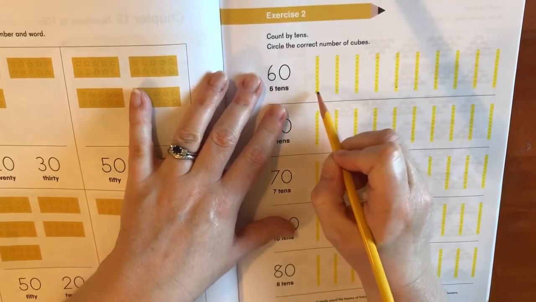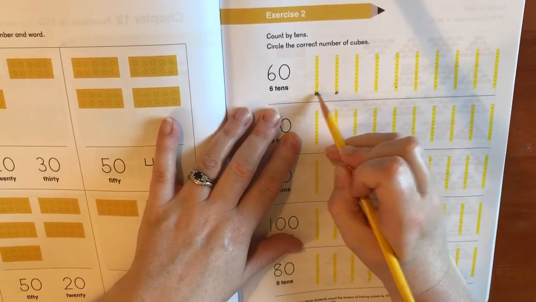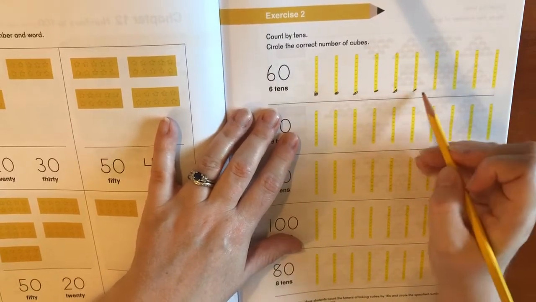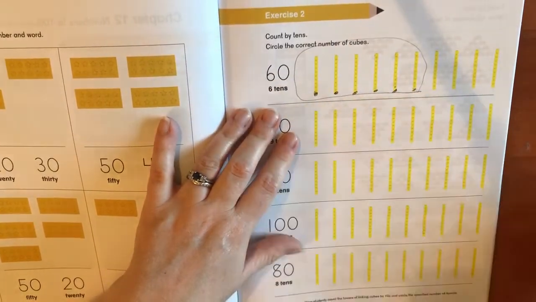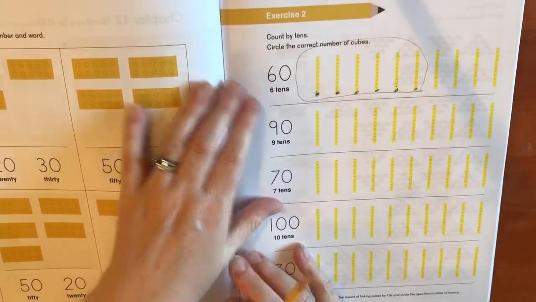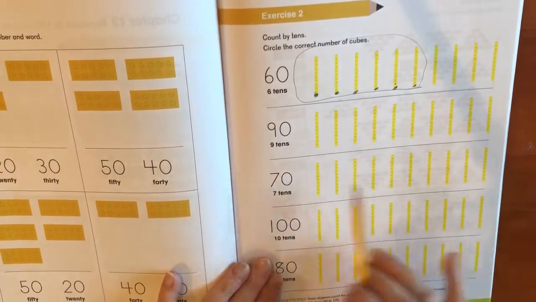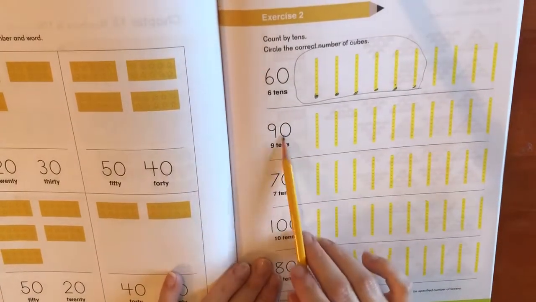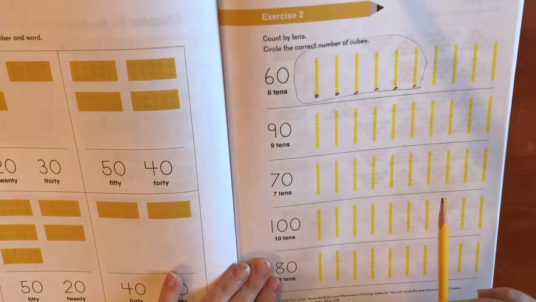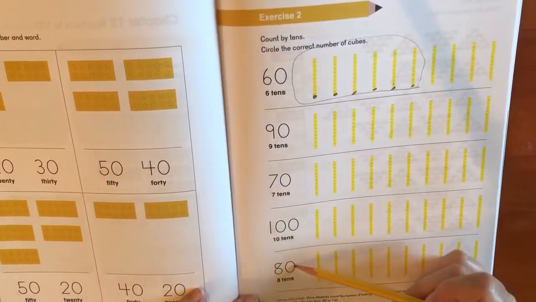You can maybe make a mark on them. You can put a dot on them to know that you counted them. 10, 20, 30, 40, 50, 60. And then you're going to circle that whole group. Circle the whole group of 60. You're going to do that for all of these numbers. So you're going to count by tens, and when you get to the number you need, you're going to circle that to show what that group is. So we have 60, 90, 70, 100, and 80.